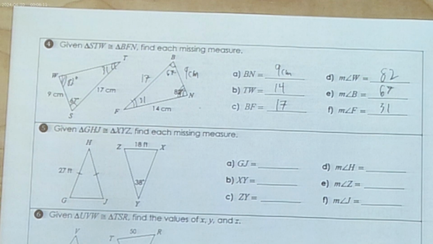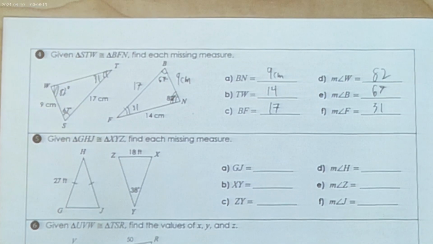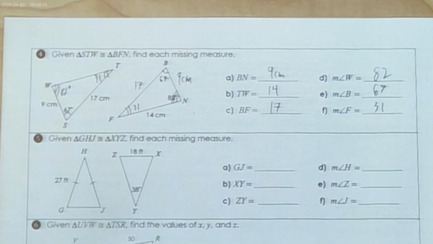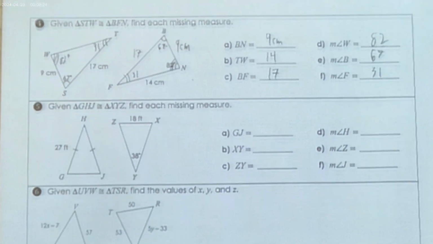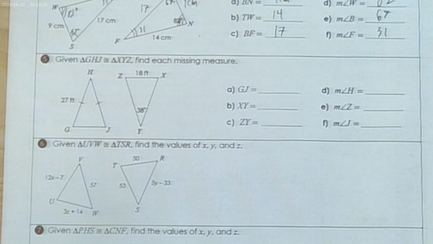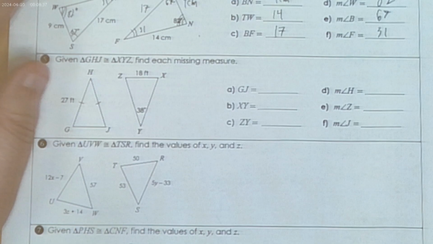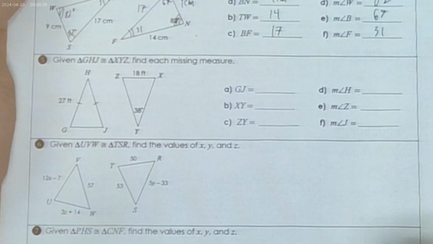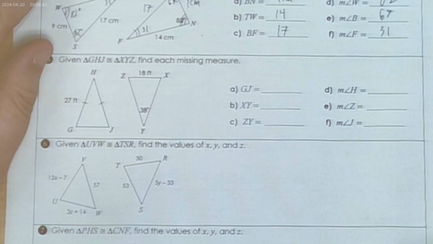I guess I was planning on using the supplementary theorem, the 180 degree measurement theorem, but then I forgot that they're congruent, and as soon as I solve something with one of these, I solve it with the other. So yeah, there we go. All right, so here we are, given that these are congruent, find each missing measure. So these are isosceles triangles, so we already know a bunch of stuff about them, but let's see what else we can find out just based on the fact that they're congruent.